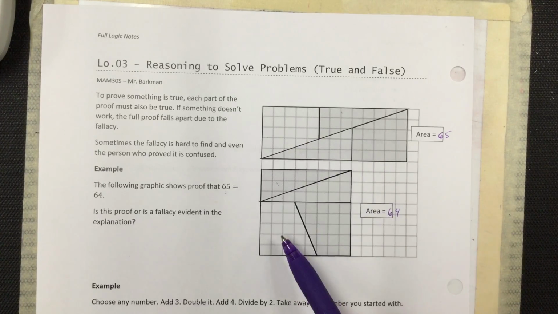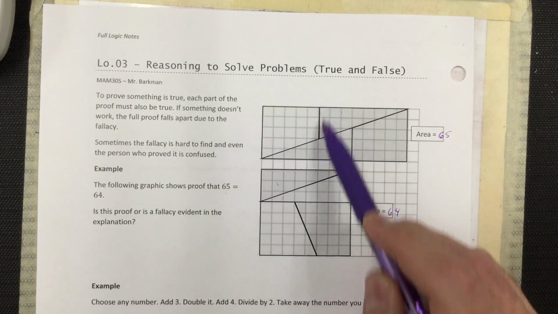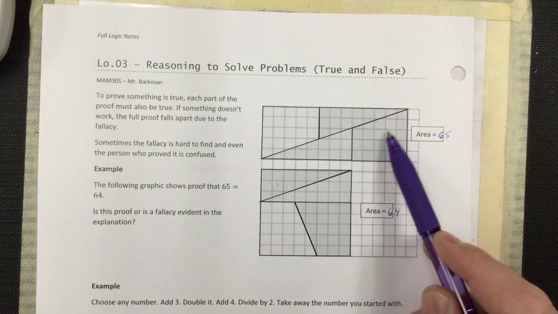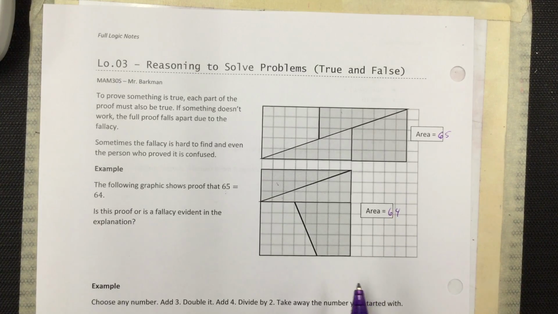This piece and this piece here, slightly twisted around, have the same size. They are 5 and 3, 5 and 3, and it's 5 wide, 5 wide. This piece here is the same as this one. These are 4 identical pieces. Yet we know that 65 cannot equal 64, so there must be an error in the proof. And that is where it becomes a bit of a struggle.